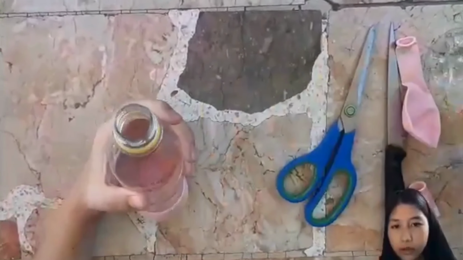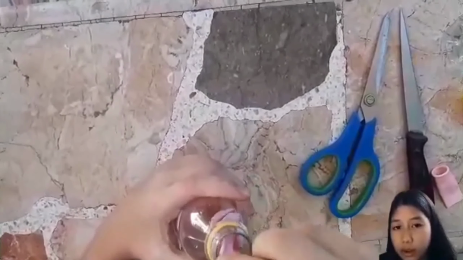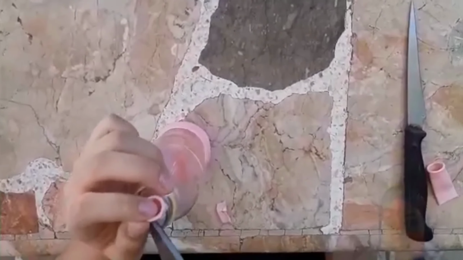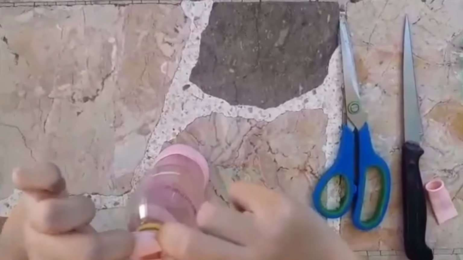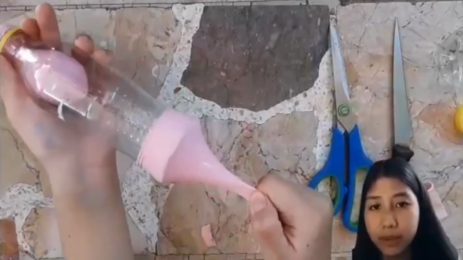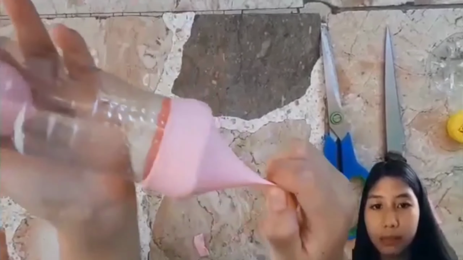Take the other balloon and fold the opening of this balloon around the rim of the bottle, hanging it upside down inside the bottle. Slightly pull the balloon at the bottom of the bottle. Observe what happens to the balloon at the top.